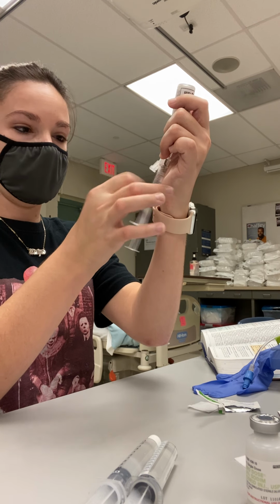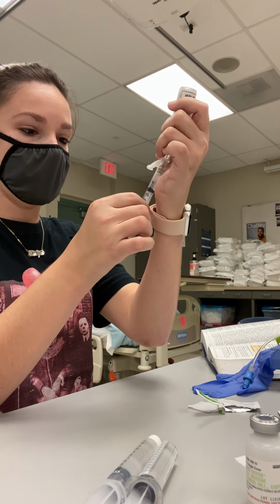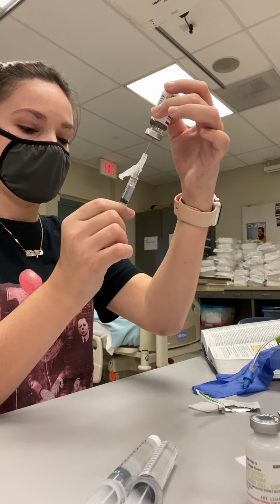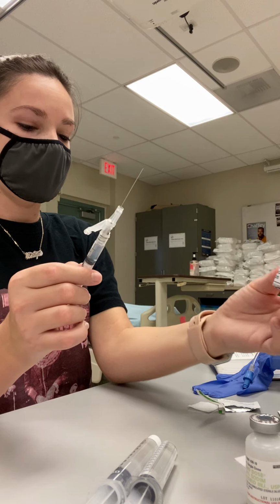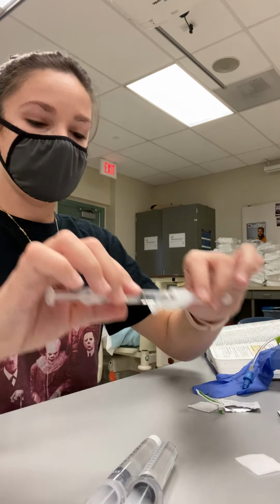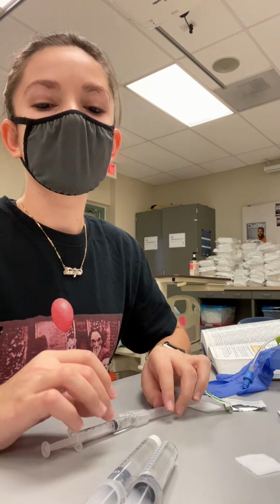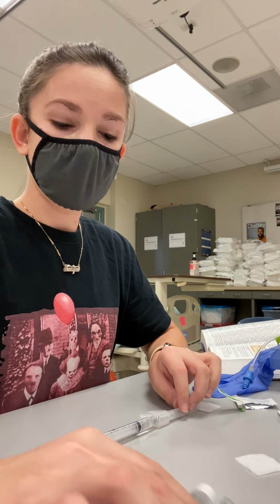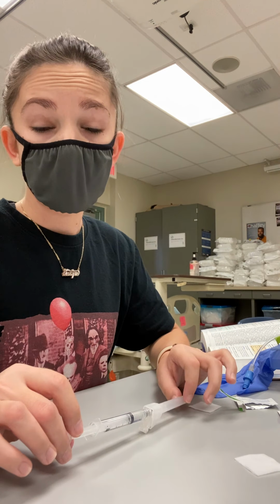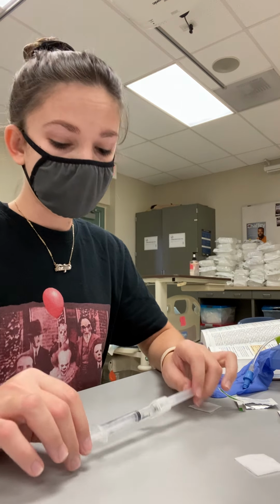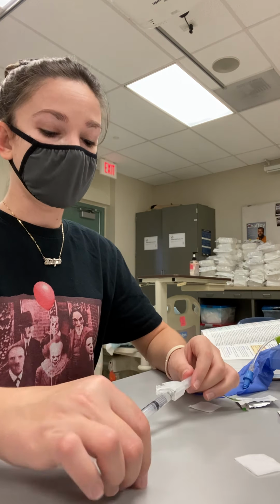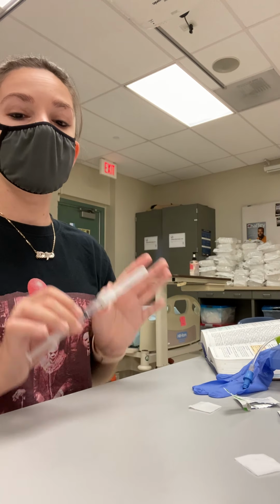Make sure there are no air bubbles. So you'll be checking that there are no air bubbles. And then you will recap one-handed. And then you will label your medication. So you will label 5 milligrams or 1 milliliter, and you'll put your initials. So you'll have a piece of tape and you'll write it down. And now you're ready for your second check.